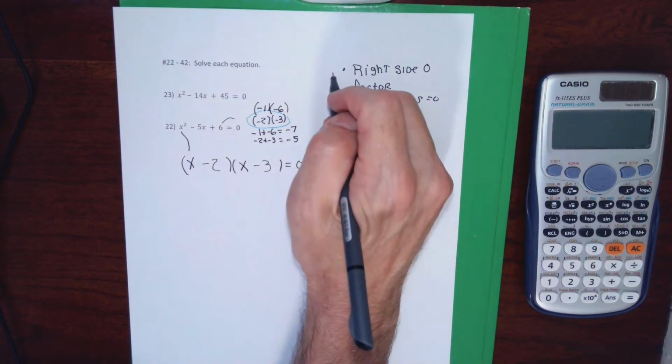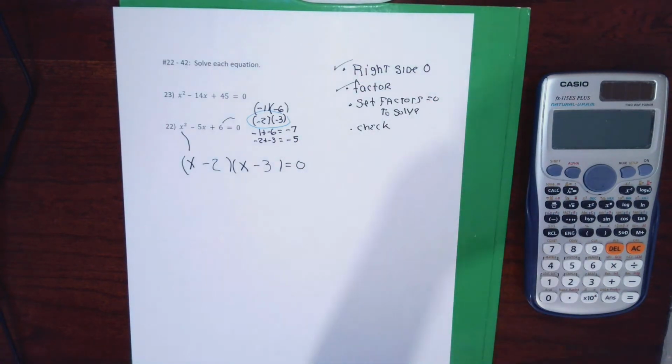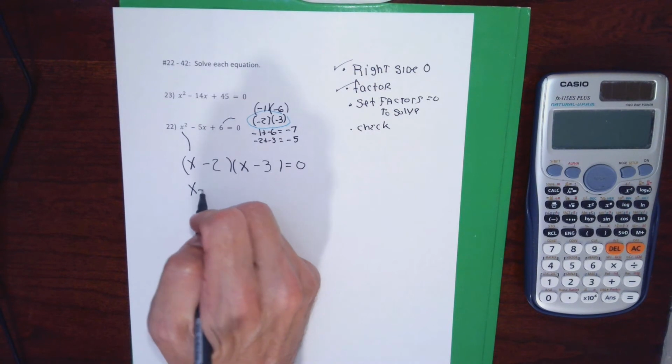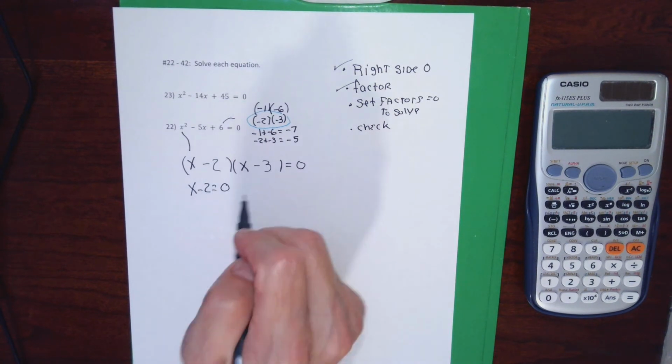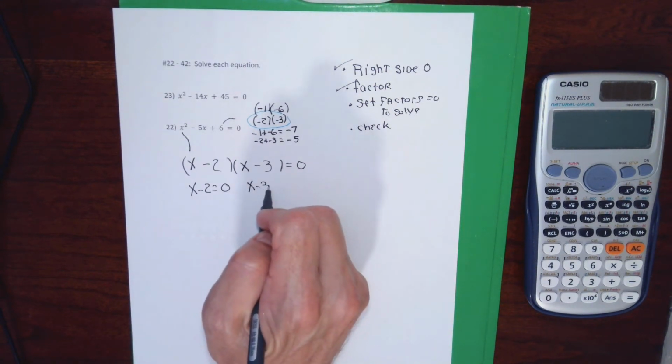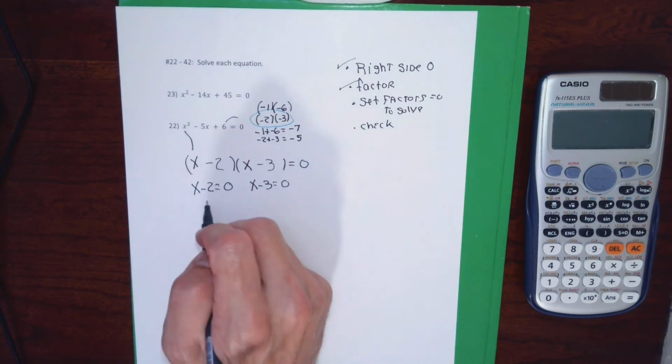Now, right side 0, left side's factored, I set each factor equal to 0 to solve. And at some point, you don't do this step and you just write the answer down, because the algebra you could do in your head.